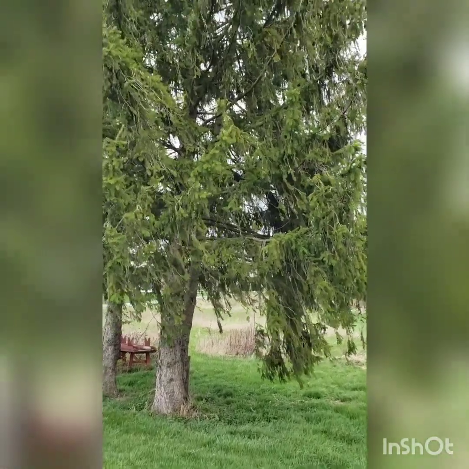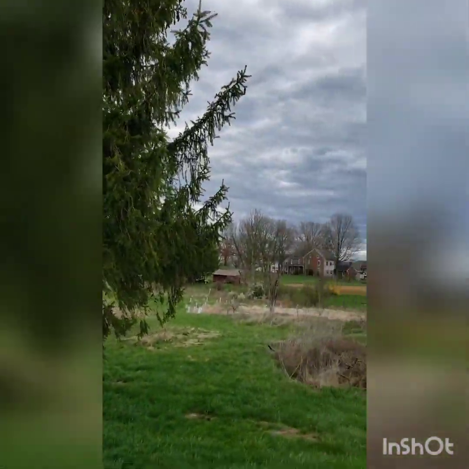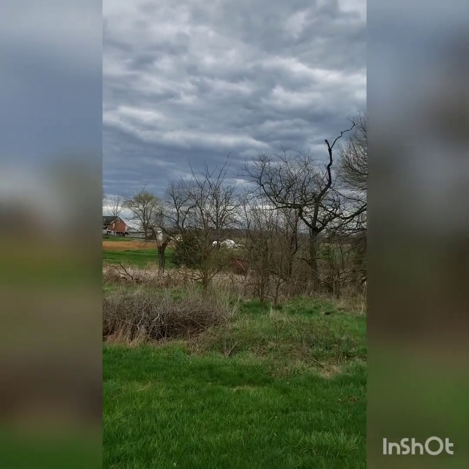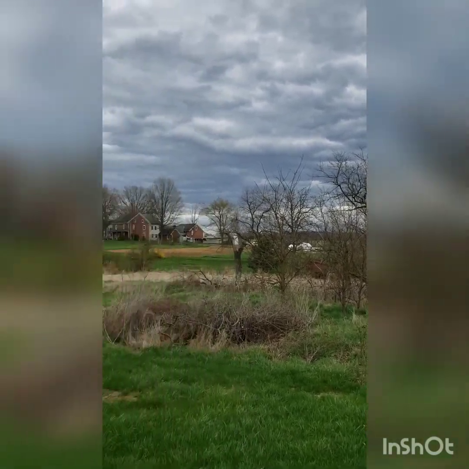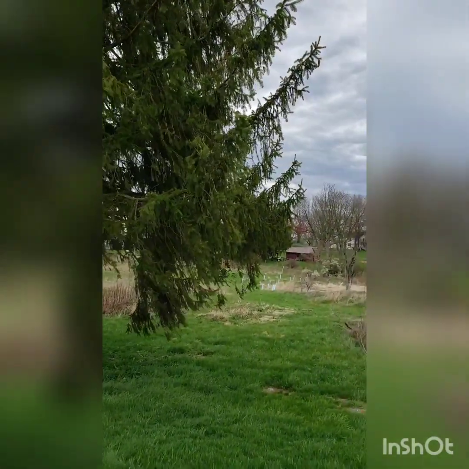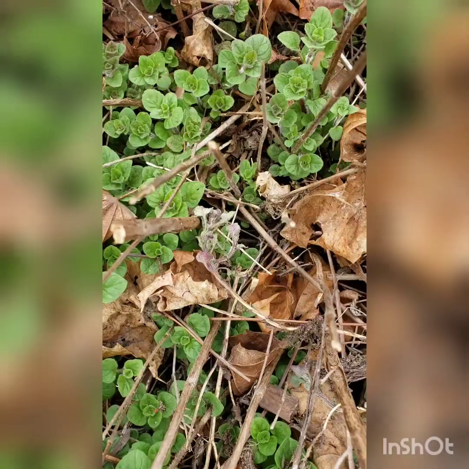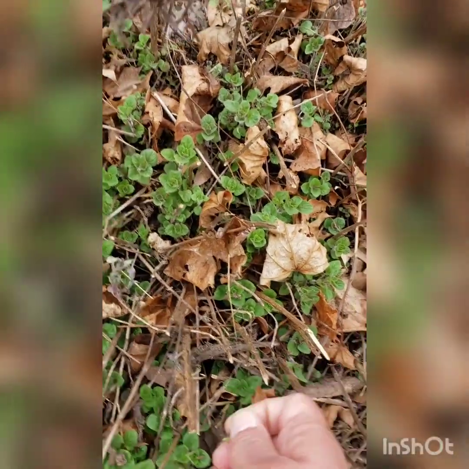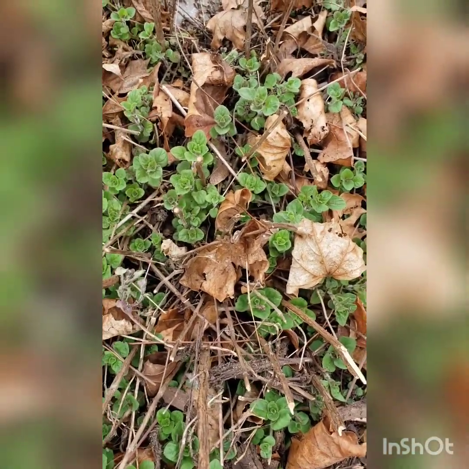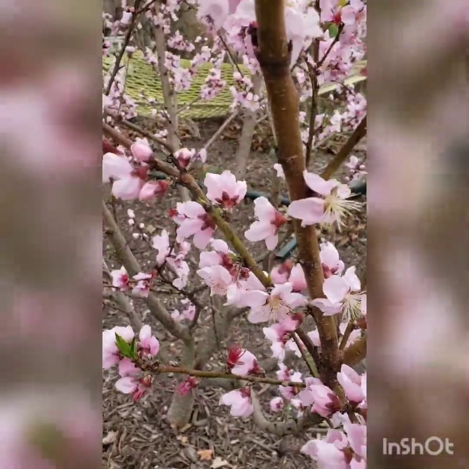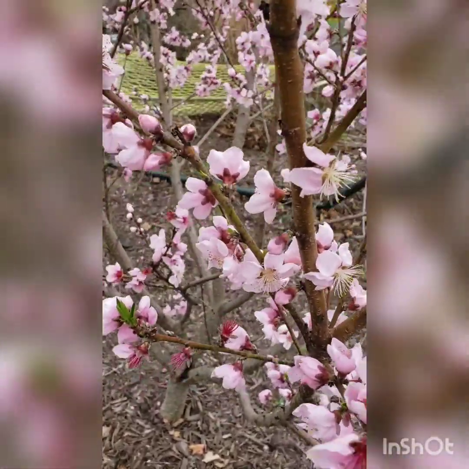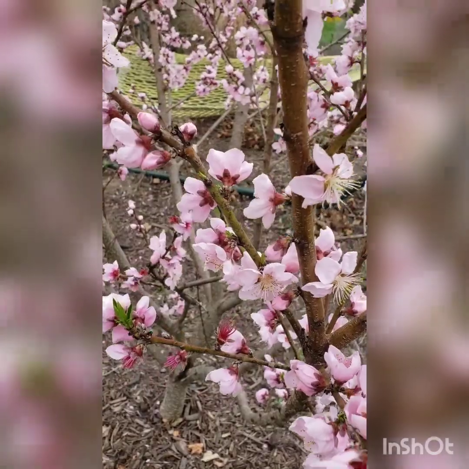Friends, N is for nature, and it's all around us in our backyards, in our parks, on our sidewalks. It's all around us. N is for nature. Friends, O is for oregano, found in my garden. Smells so good. O for oregano. Friends, P is for peach tree and the beautiful flowers that they have right now. Oh, it's getting so windy. P is for peach tree.